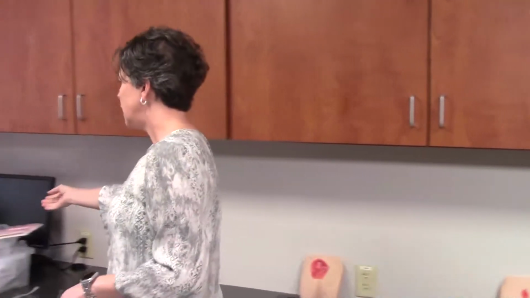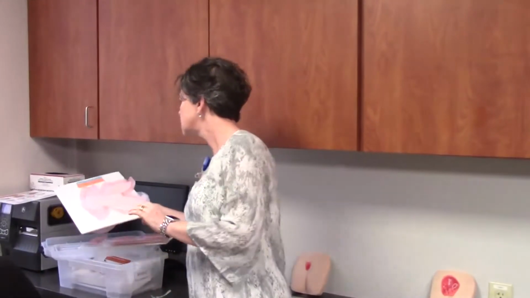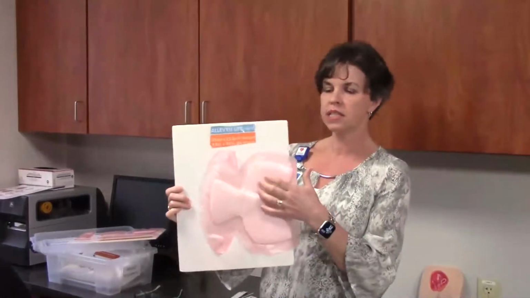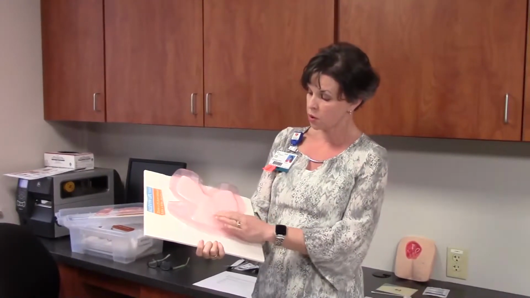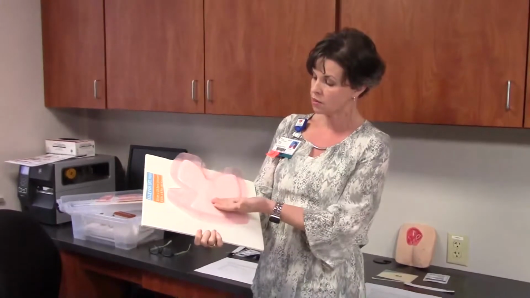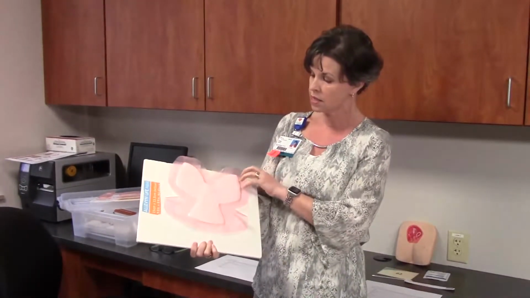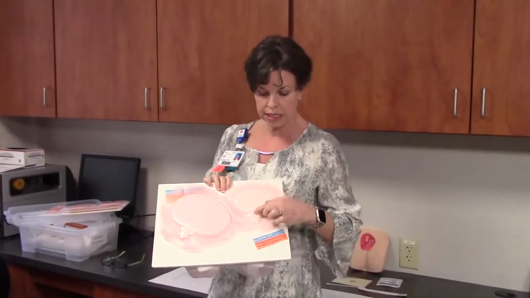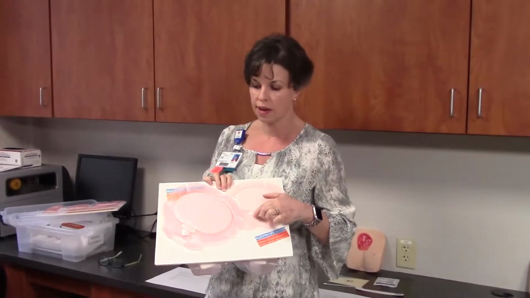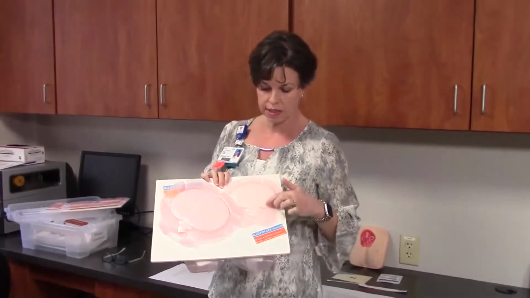And then we have dressings. We use the Allevyn Life. This is for the heel, and you'll get step-by-step instructions when you get to the floor. But this pulls off, and that goes under the heel, and that goes around. And then these are for the sacrum, and you can see where this goes toward the coccyx.